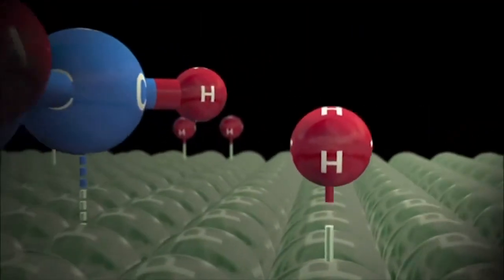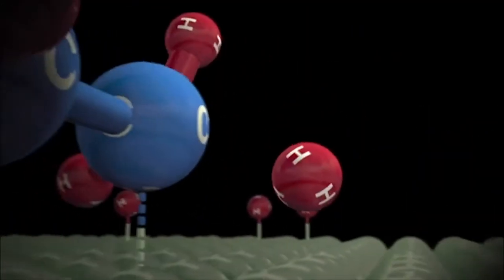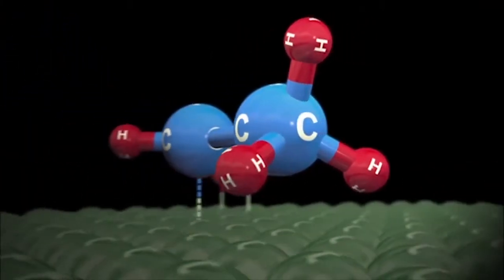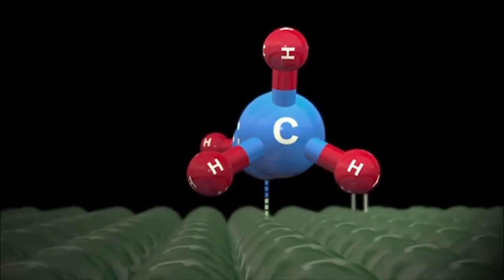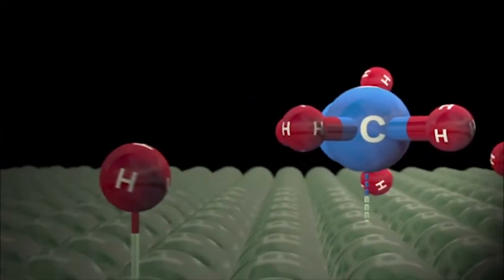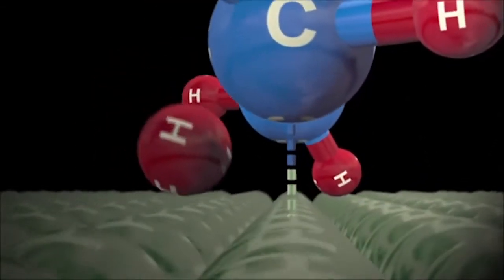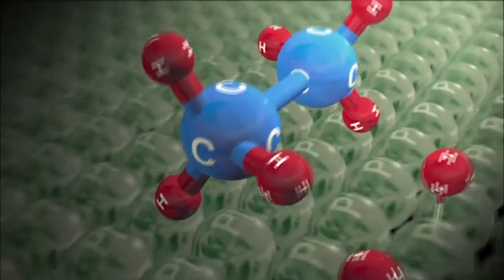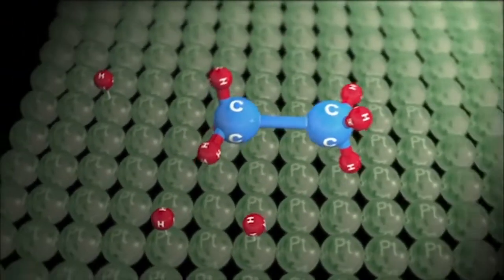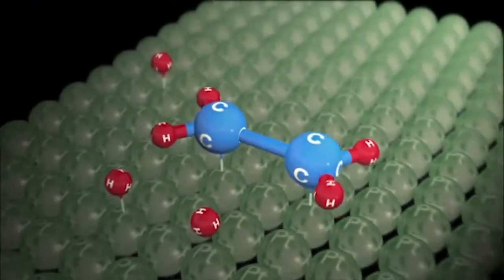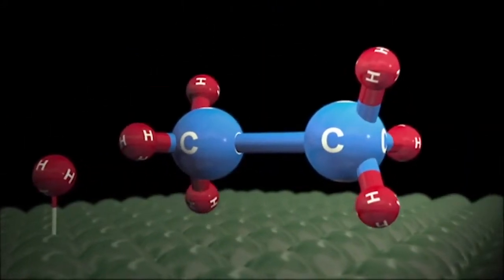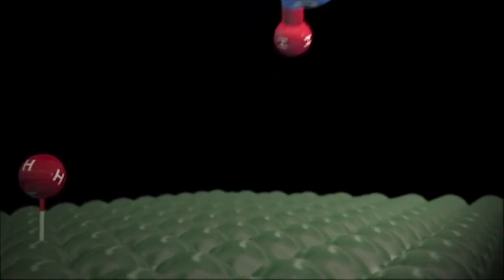A hydrogen atom is transferred from the catalyst surface to one of the carbon atoms of the carbon-carbon double bond. A new carbon-hydrogen bond is formed. The second hydrogen atom is transferred to the intermediate. An ethane molecule is formed. Finally, the newly formed ethane molecule departs from the metal surface, leaving the site to other hydrogen atoms and ethene molecules, and the process repeats.